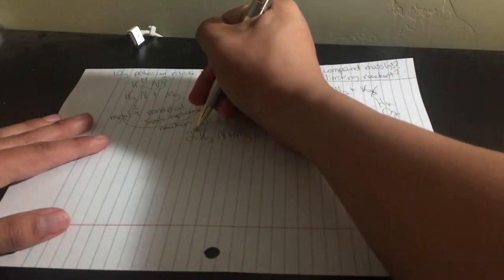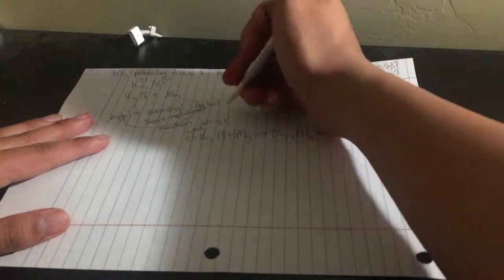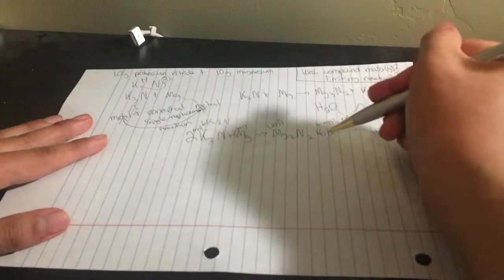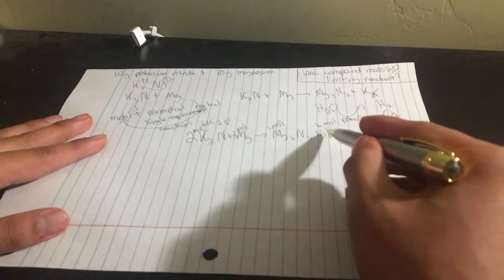So next, we have our balanced equation. So we have 2 moles of potassium nitride and 3 moles of magnesium. We have 1 mole of magnesium nitride and 6 moles of potassium. So if you're wondering what a mole is, it's basically the number of compounds or elements that is needed in an equation. So there you go.